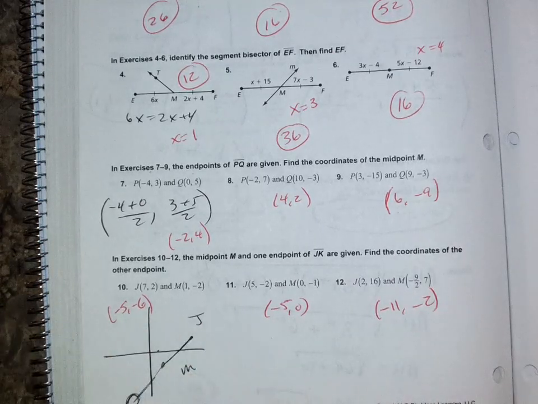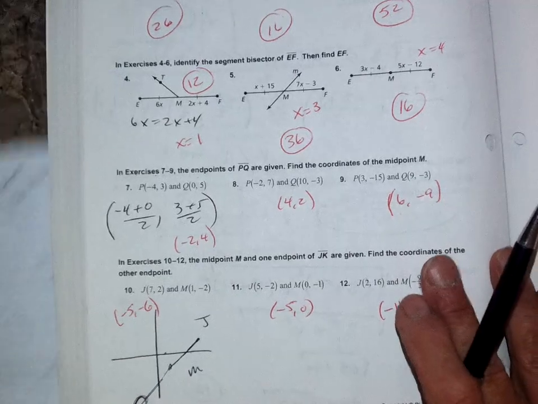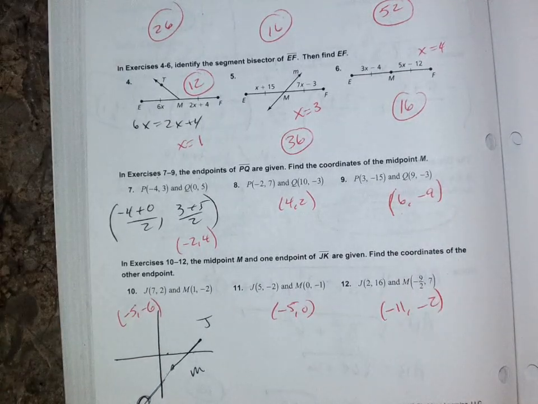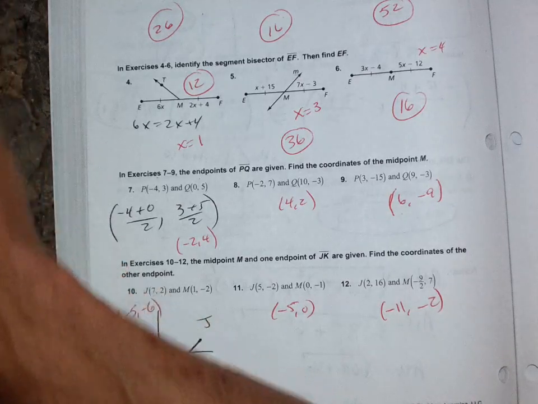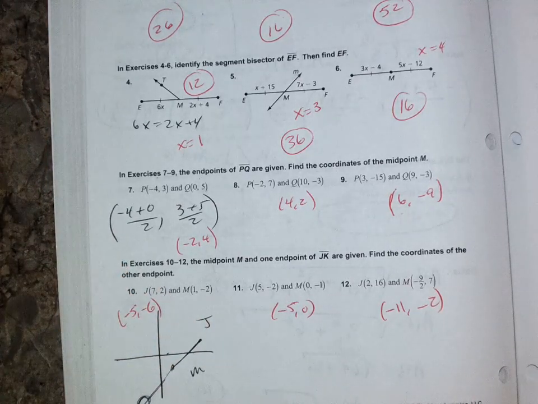Now, how do you do the next step? Well, there's two ways, okay? Two ways. One is to graph it. I'm going to show you what I mean by graphing, okay? So, let me get my graph paper out. The other is to use the formula. I'm going to show both ways on 10. So, first of all, 10.